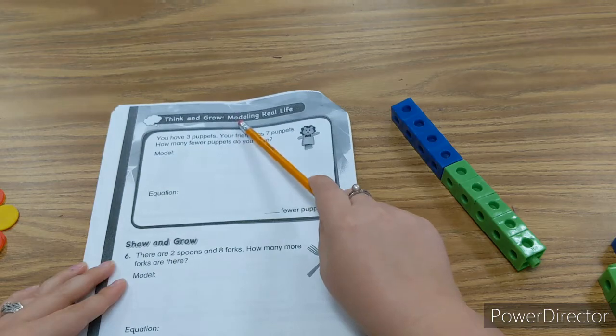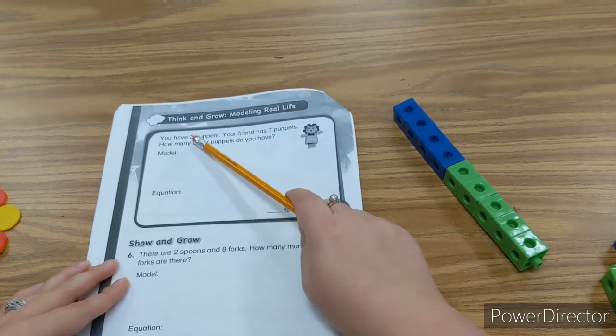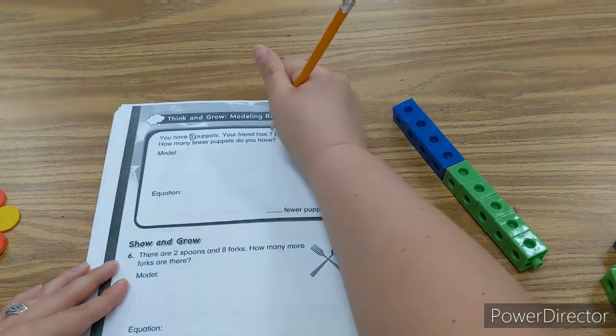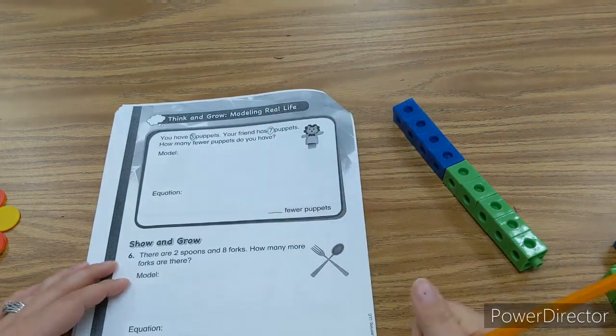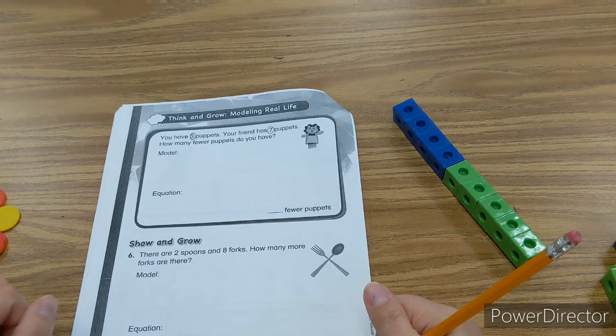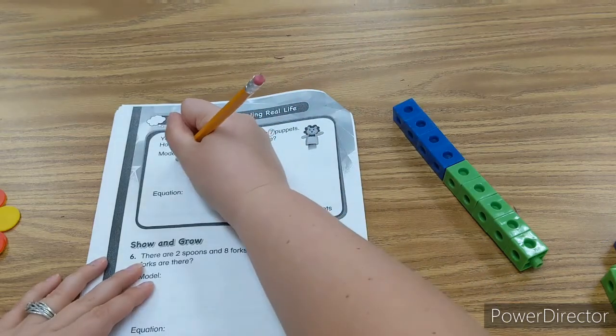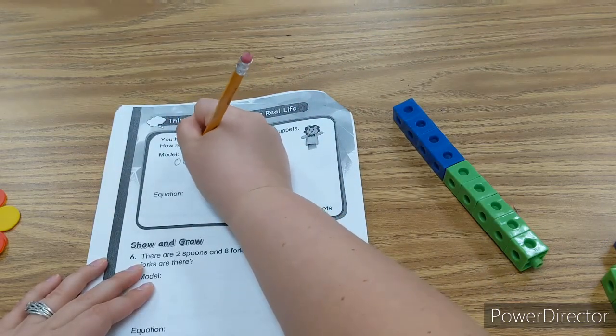Think and Grow, modeling real life. You have 3 puppets. Your friend has 7 puppets. How many fewer puppets do you have? Okay, so we need to draw the model. So, I have 3. 1, 2, 3.